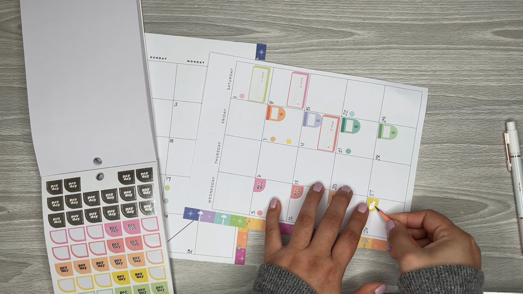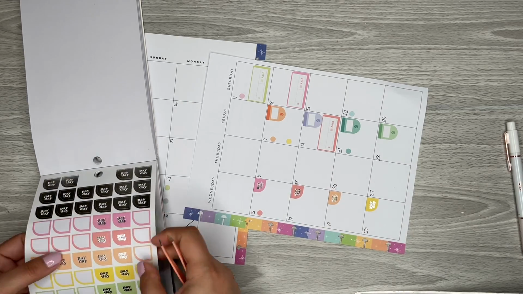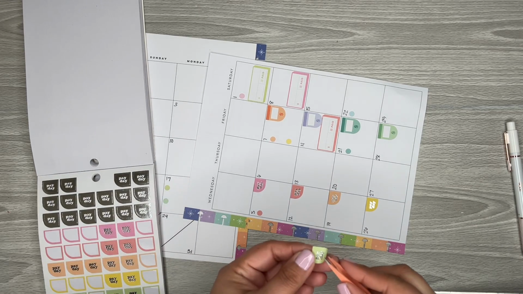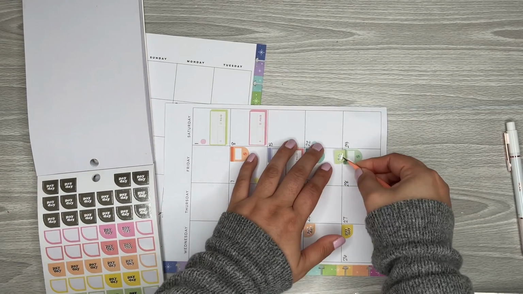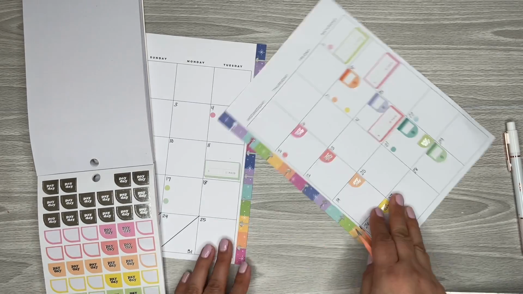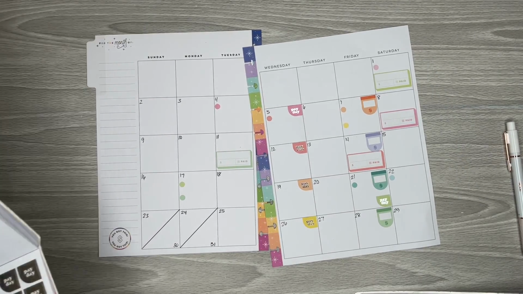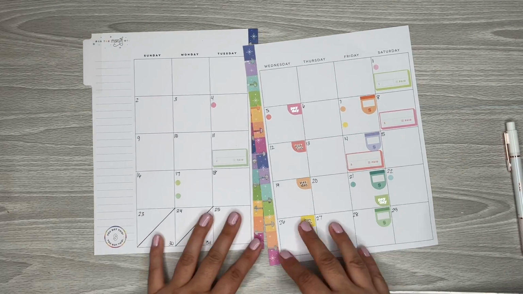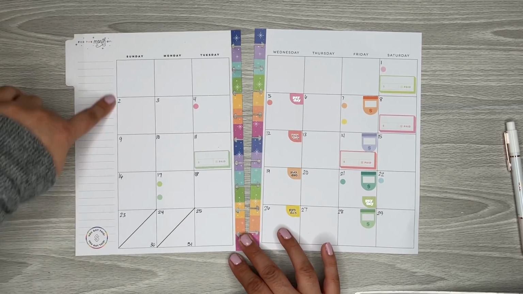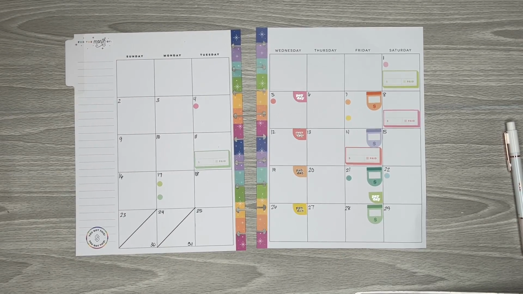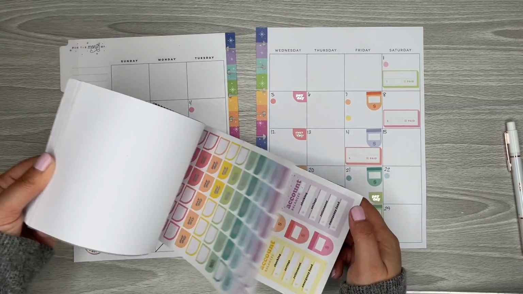And then I have one on the, usually like the 21st, I want to say. So I'll put this one here, like that. Okay, so I have everything marked that I want in this monthly. I do want to put like a long bar. I like to have something over there. So I'm going to see what's in here that I can use.